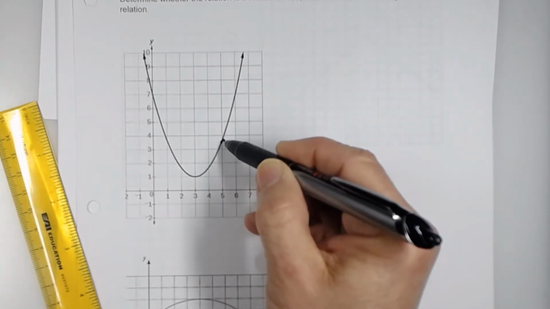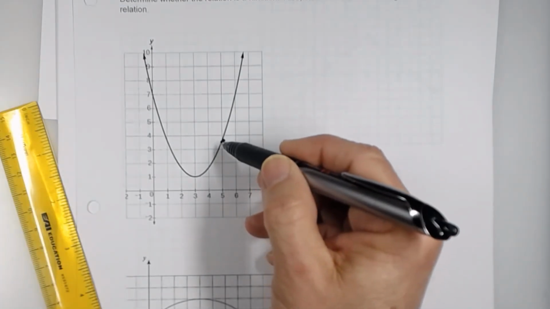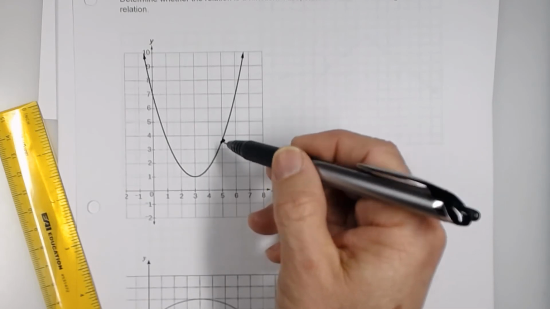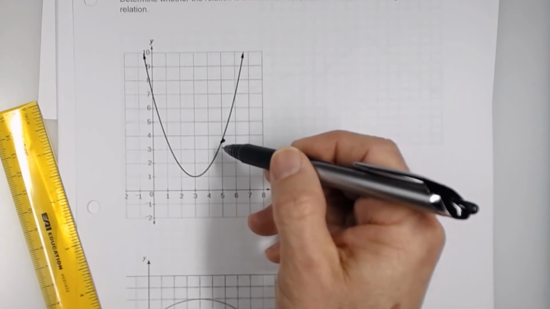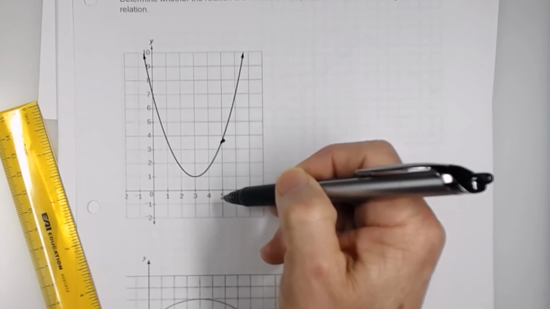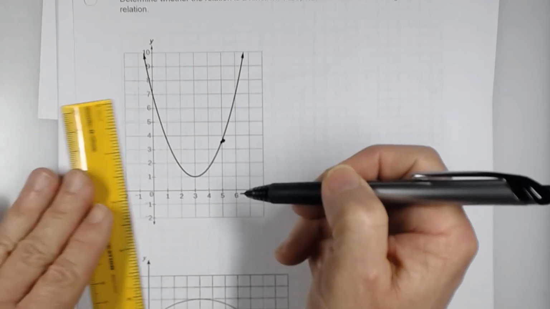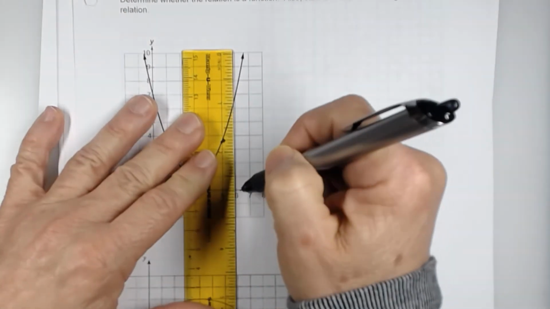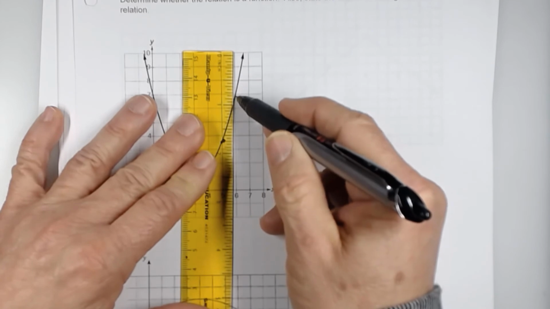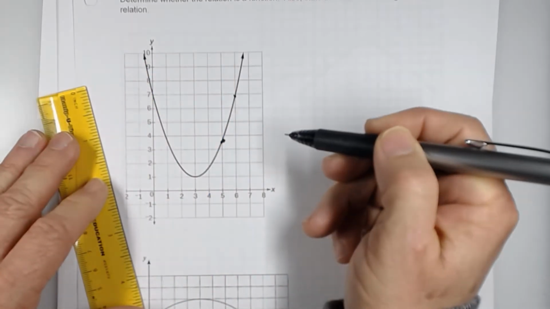When x is 5, you really can't give me an exact y coordinate, but there's a y coordinate associated with it, right? And how many y coordinates are associated when x is 5? Just one. Okay, if I go to 6, how many y coordinates are associated with 6? Just one, whatever that y value is here, and so on.